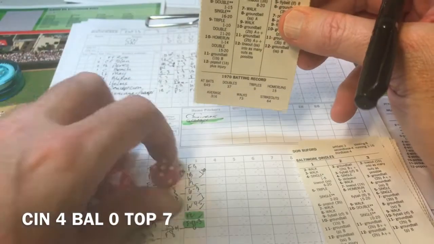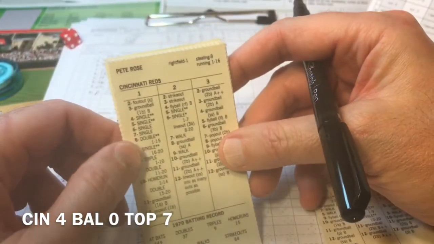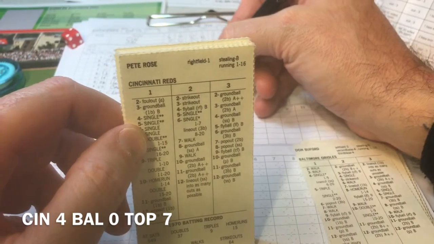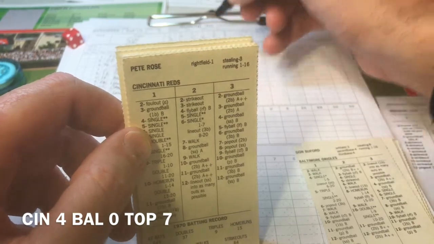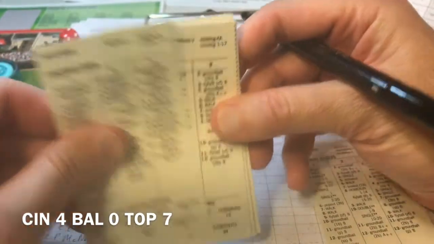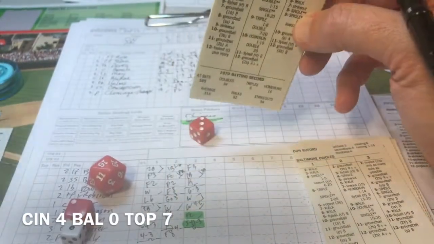That's P. Rose. So 1-5, 1-5 is going to be a line drive base hit. Into third goes Granger. That's Pete's 2nd hit of the game. He's 2 for 4. That's Bobby Tolan. Bobby Tolan is 1 for 3. He doubled in the 1st inning and scored a run.